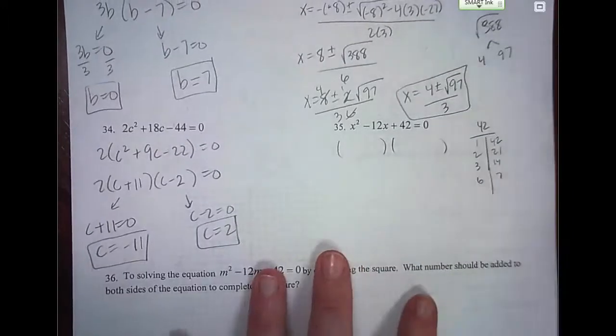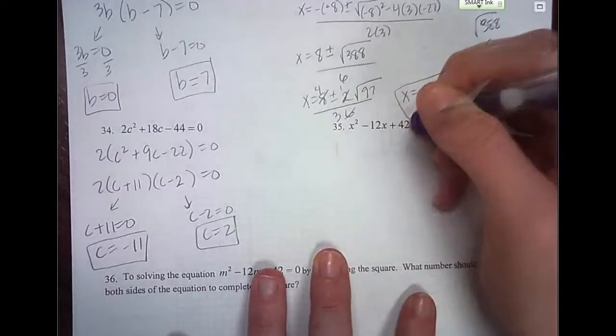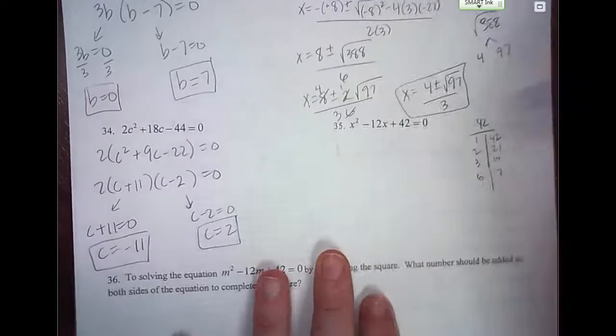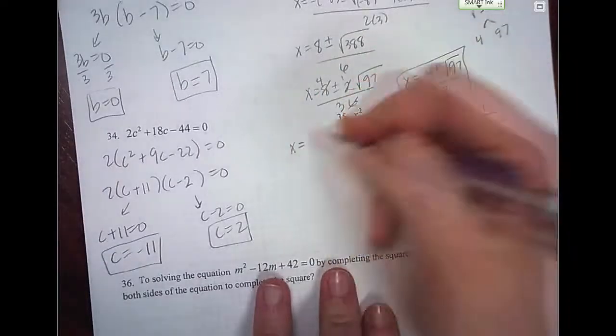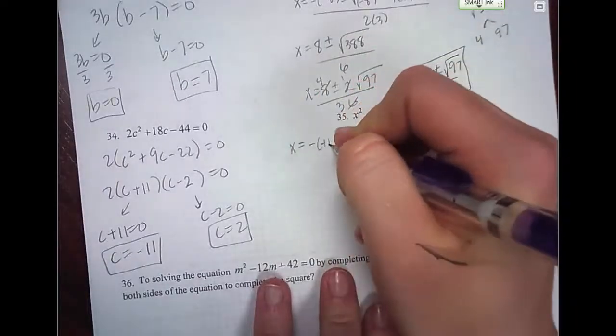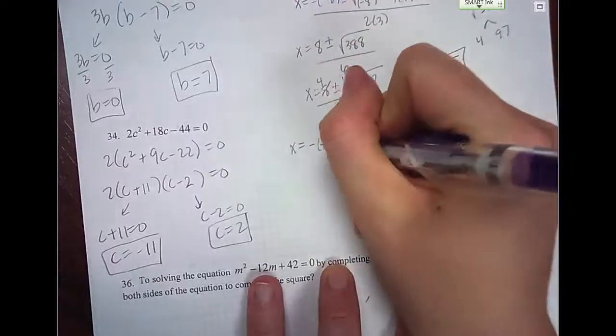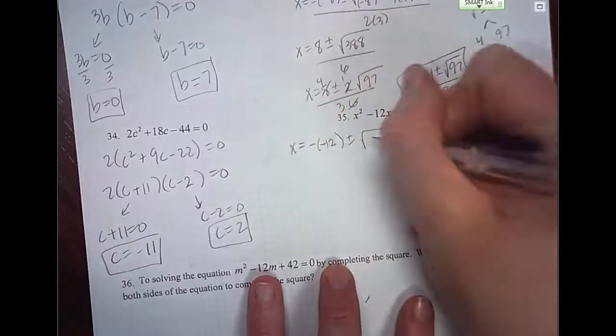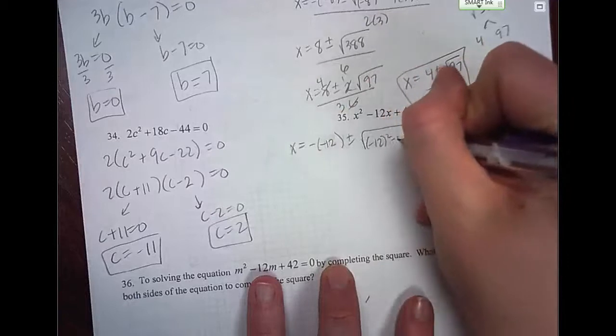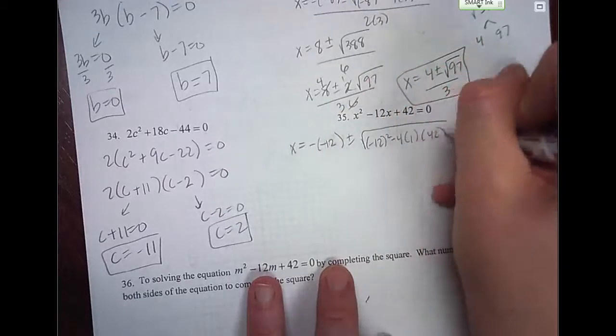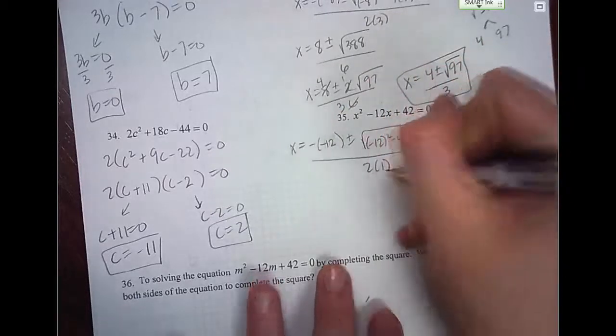So none of those will add up to 12. So it doesn't factor, so I'm going to use quadratic formula. x equals negative 12 plus or minus square root b squared minus 4ac all over 2a.